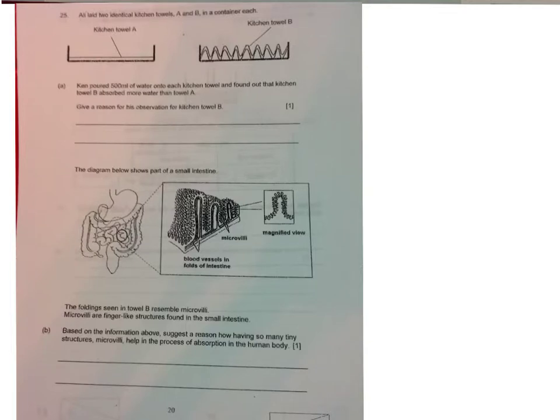We move on to question 25 now. Ali laid two towels, A and B, in a container each. Ken poured 500 ml of water onto each towel and found that towel B absorbed more water. Give a reason why B absorbed more water. If you look carefully, towel A is like a straight line, while towel B is cursive.